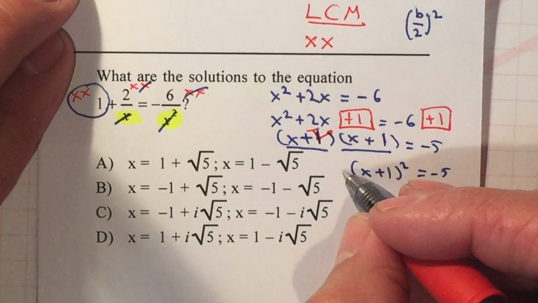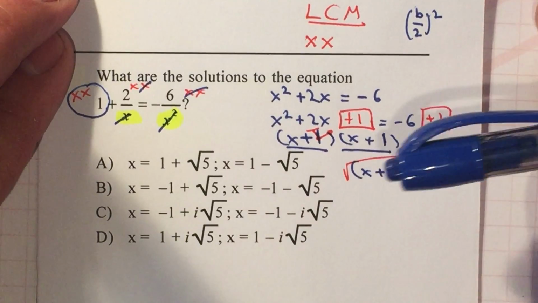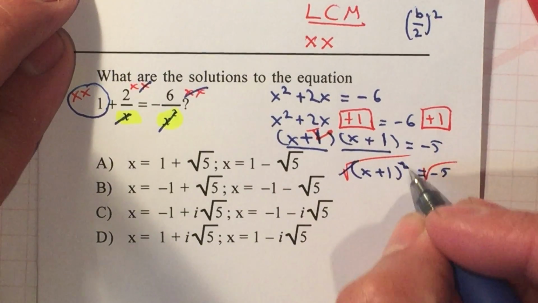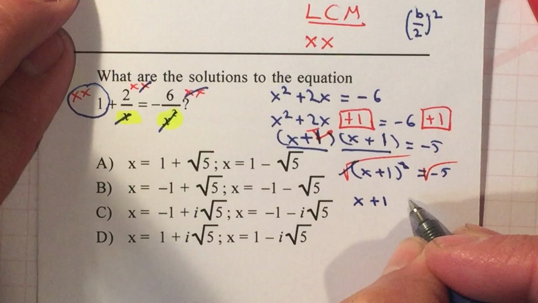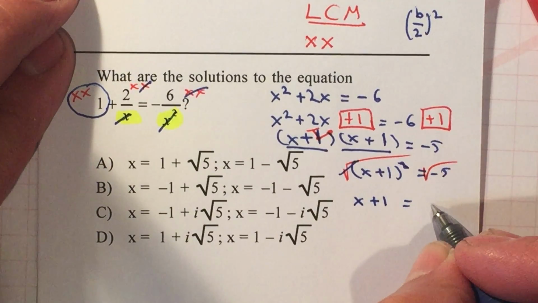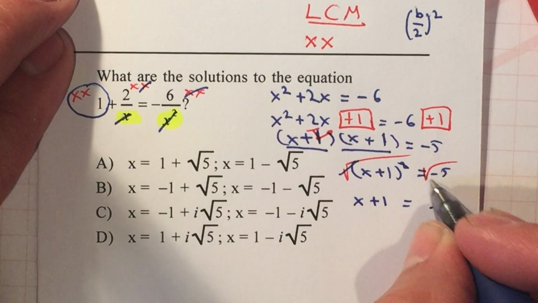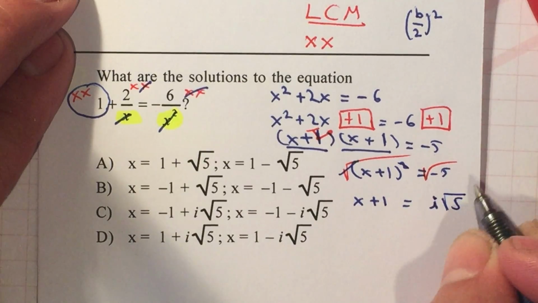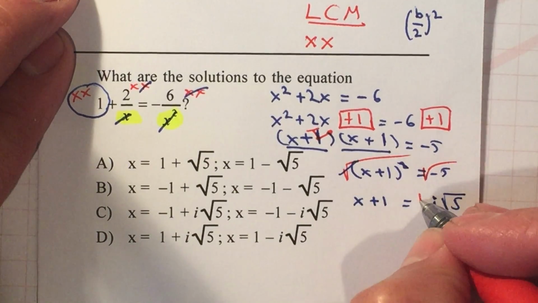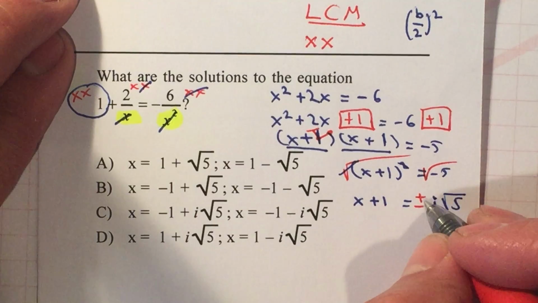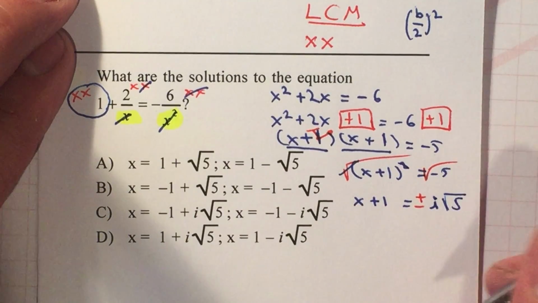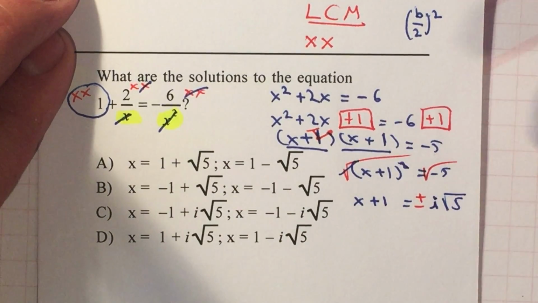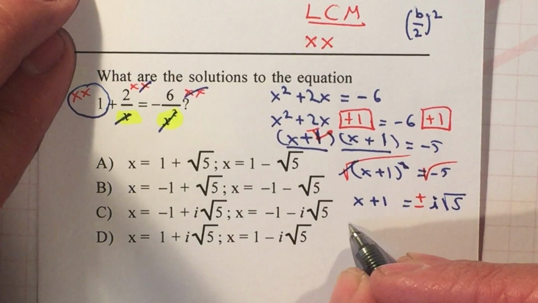Now to get rid of the square, I'm going to take the square root on both sides. The square root and the square cancel, so x plus 1. Since there's a negative inside the square root, I need an i. Square root of 5 cannot be simplified, but let me not forget my plus or minus. Every time you take the square root on both sides, you need plus or minus. You can either be positive or negative. And last, move the 1 to the right, becomes a negative 1.